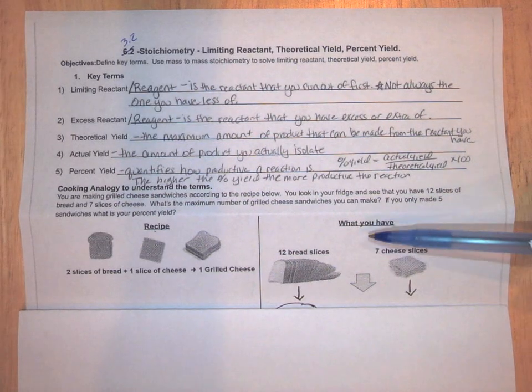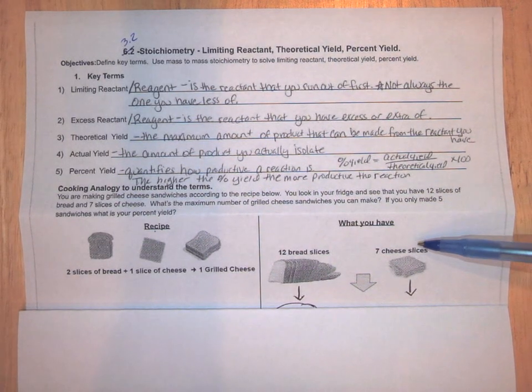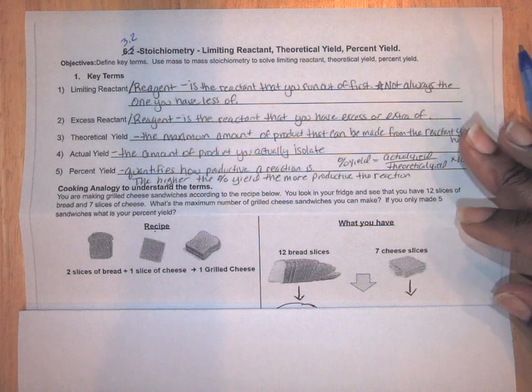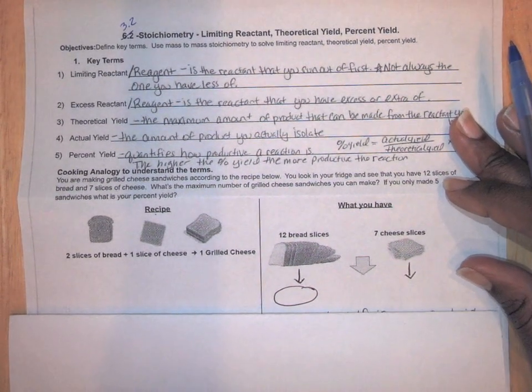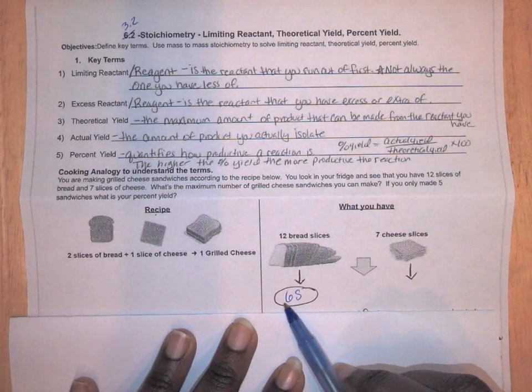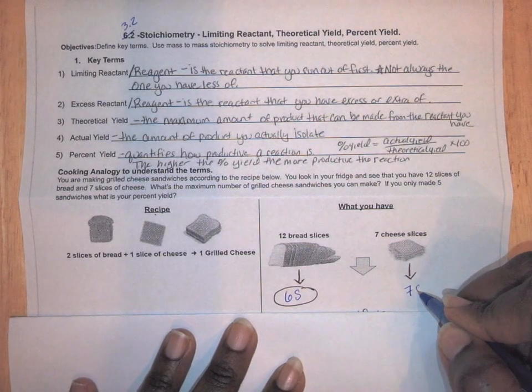So this is your recipe, but what if you actually have 12 slices of bread and 7 slices of cheese, and you want to know the maximum number of sandwiches you can make, your theoretical yield? One way you can figure that out is, for each ingredient, figure out how many sandwiches each can make. The 12 slices of bread on their own can make 6 sandwiches. And the 7 slices of cheese can make 7 sandwiches.